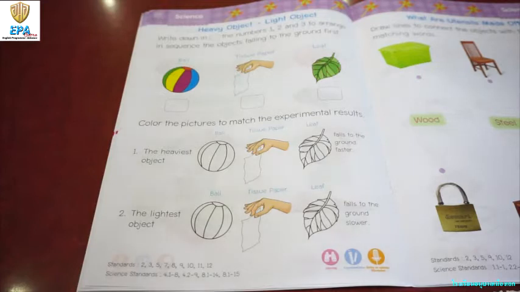Our topic for today, kids, is all about heavy and light objects. The weight of different things varies or differs. It means that there are objects or things that are heavy and there are objects that are light or not heavy. Let's say, for example, a stone is heavy and a paper is light.